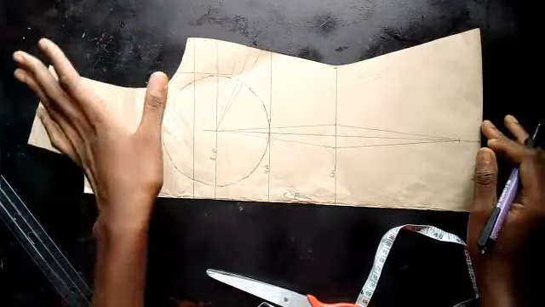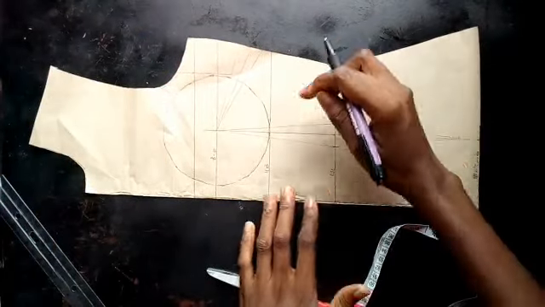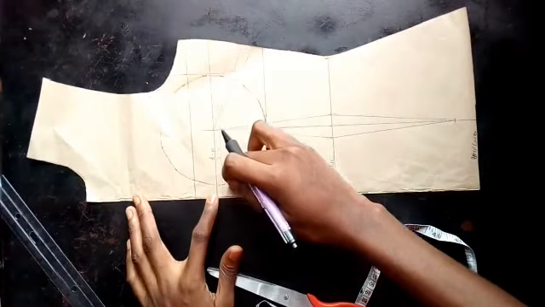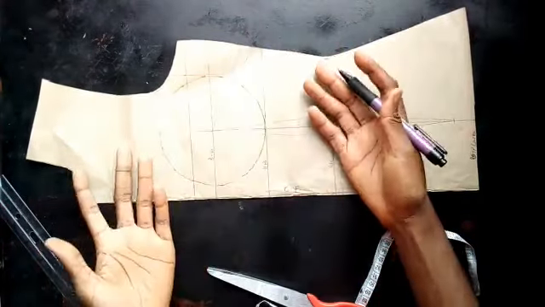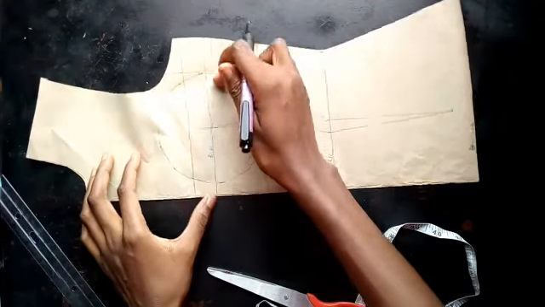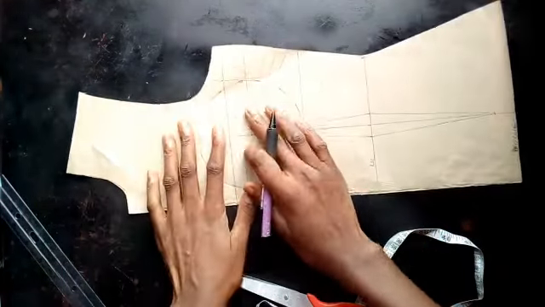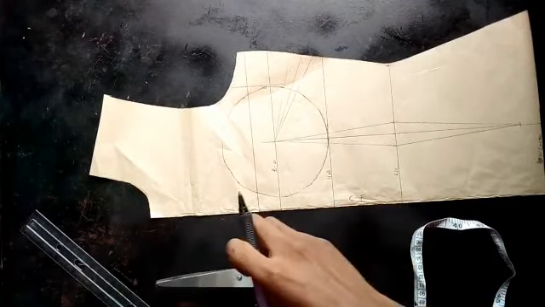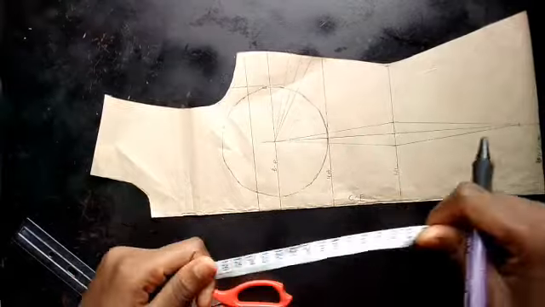Having done that, I'm also going to input my waistline dart, my side bust dart, and also my bust circumference. I have a detailed video on my channel on how to measure the bust circumference and how to input it, so you want to check that out if you've not been following my tutorials.